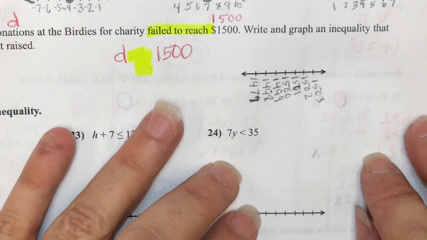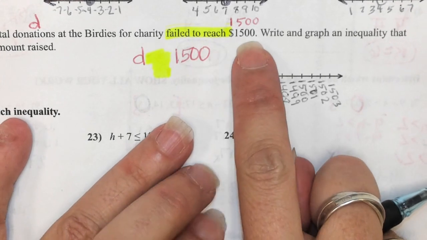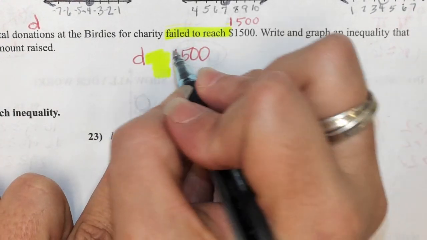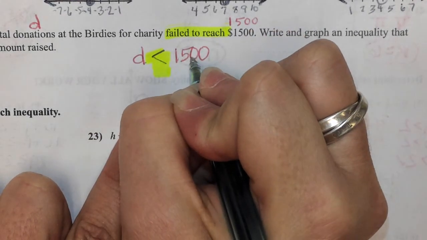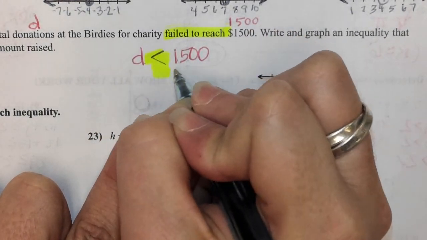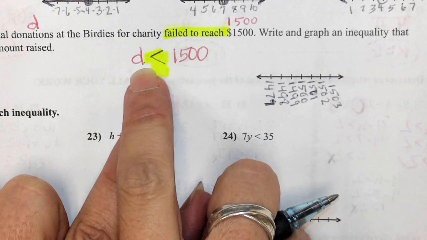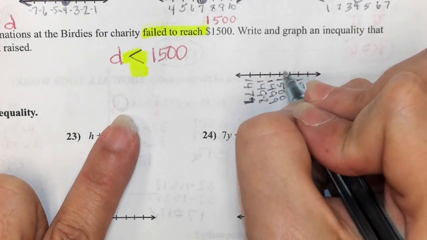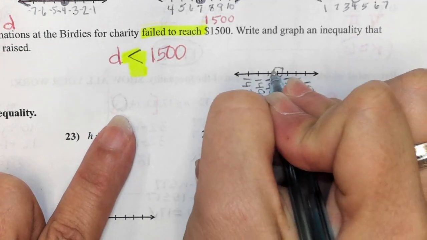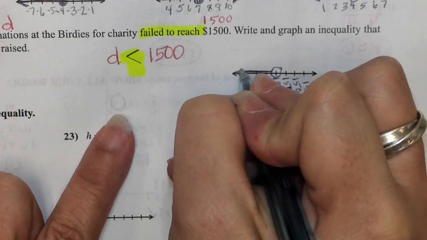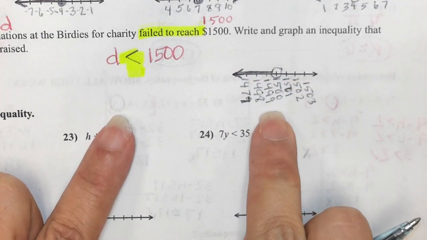Okay. On this one where it says donations, if they failed to reach 1,500, that means that the donations were less than 1,500, but they didn't reach it. They didn't equal it. They failed to reach it. So, D is less than 1,500. I would need an open circle, and less than would be this side, the left side. Okay, coloring it in.